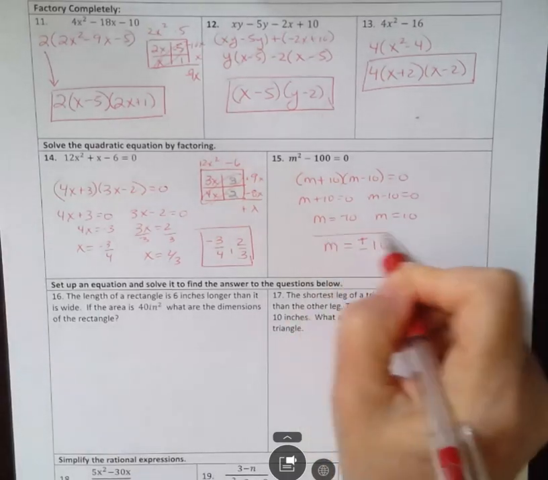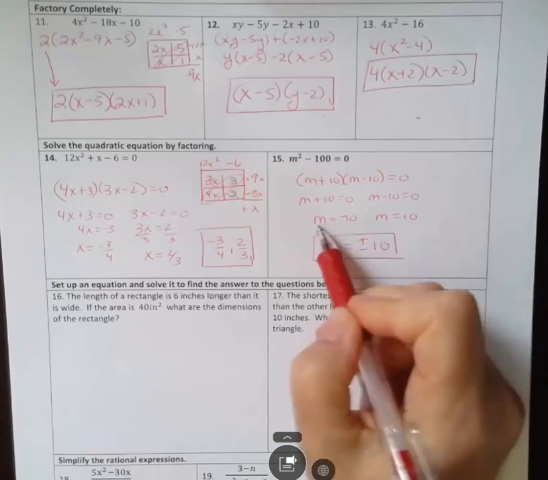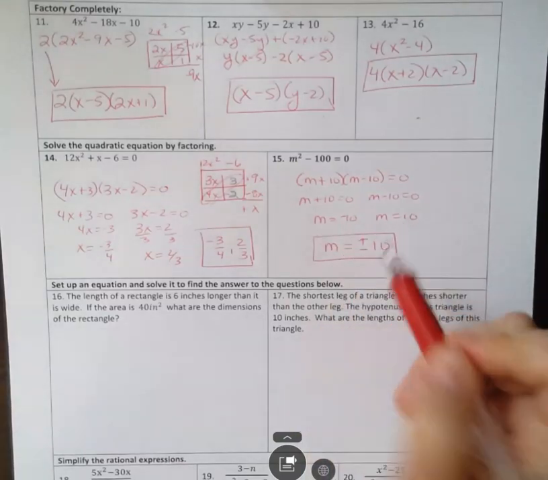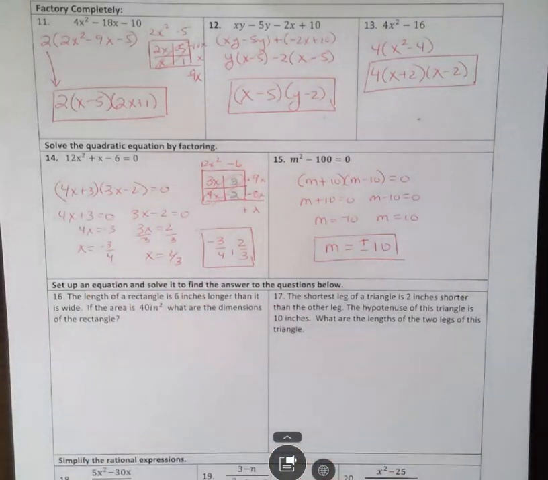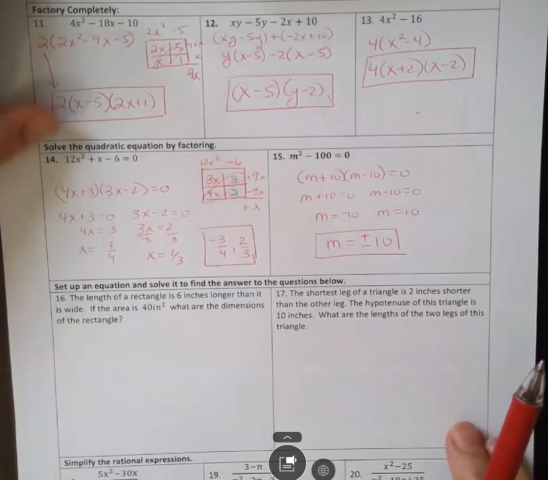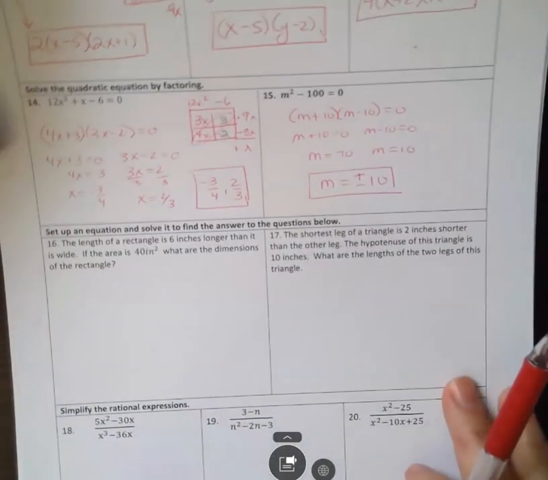That works. You can set them equal. You can just stop there and circle that, but you should know you have two answers because you had an equation to the second power. Okay, the next one, you have to set up your problem. This is a little harder. Word problems, usually harder for people.